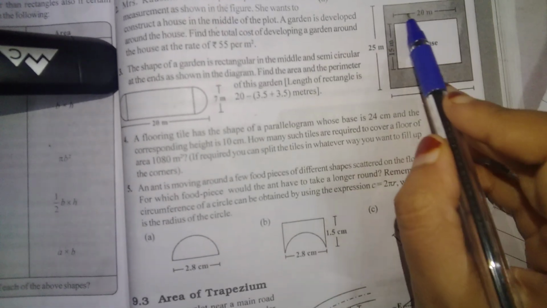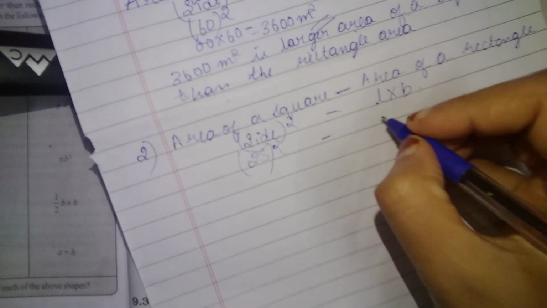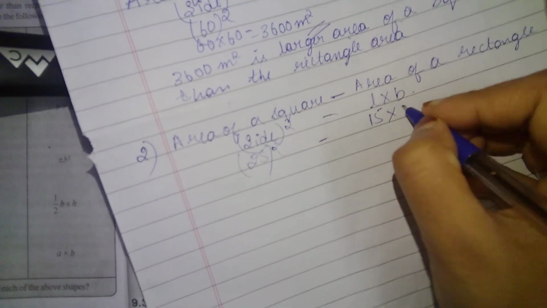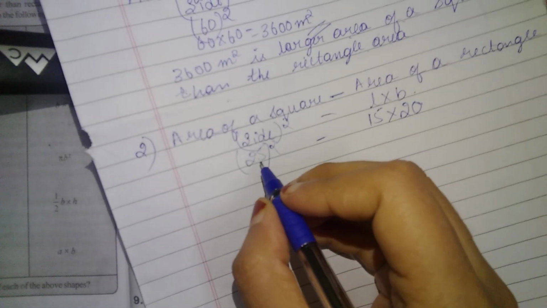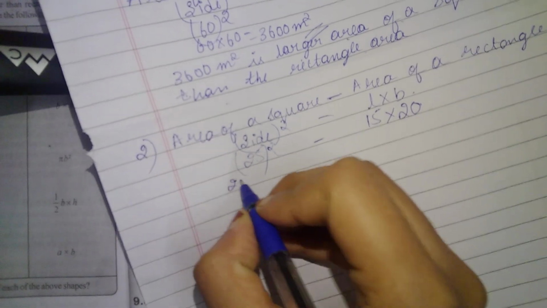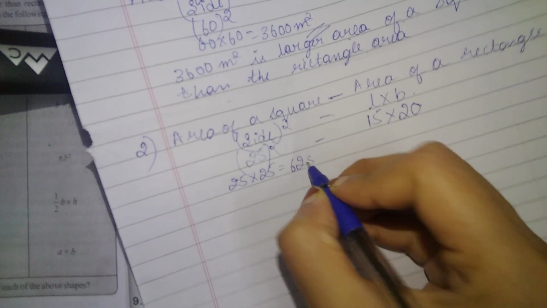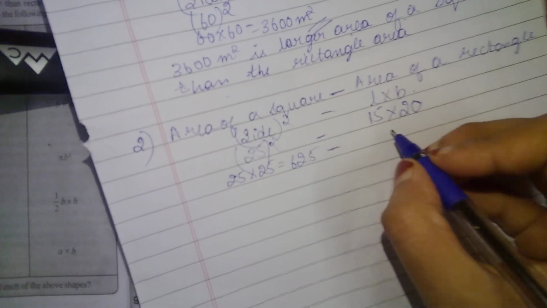See, this is the length, this is the breadth. Length is 15 meters, breadth is 20 meters. So 15 into 20. If you multiply 25 twice, what will you get? 25 into 25 is equal to 625, minus 15 into 20.